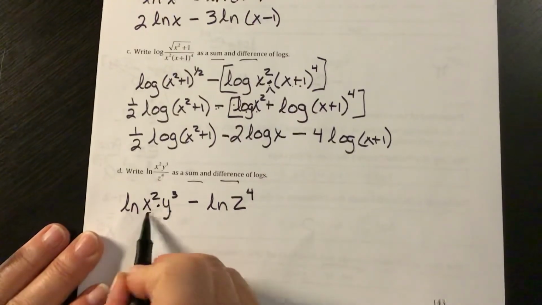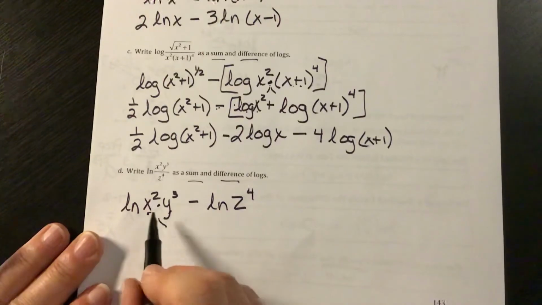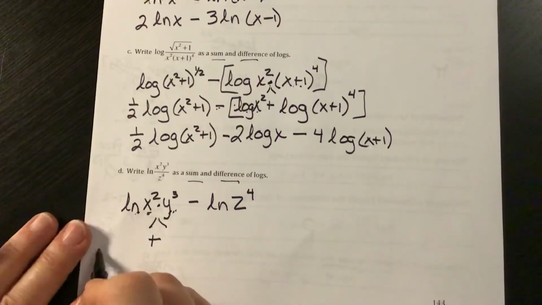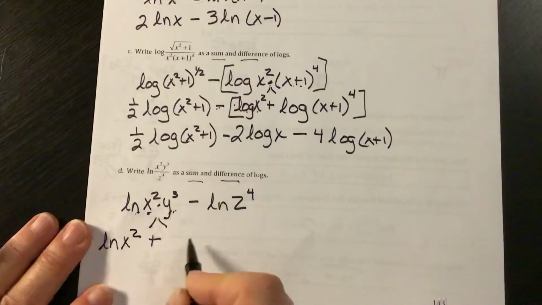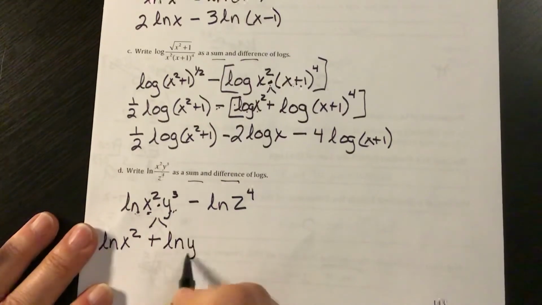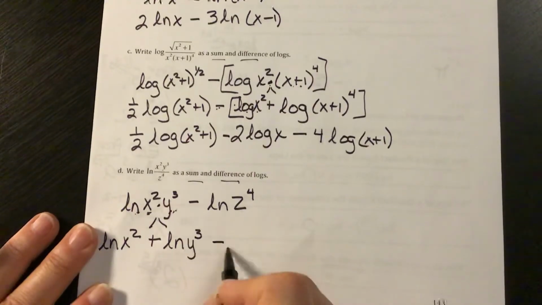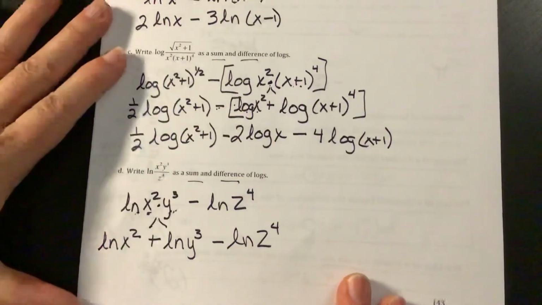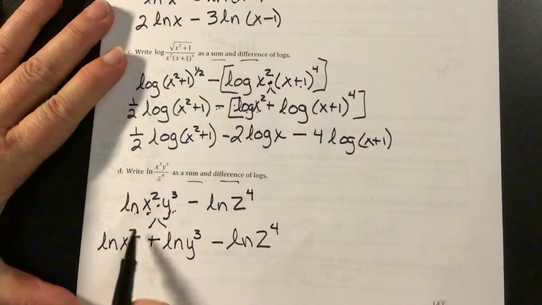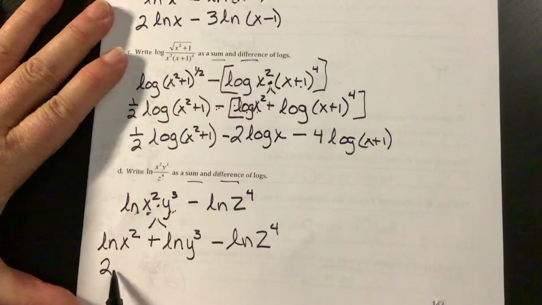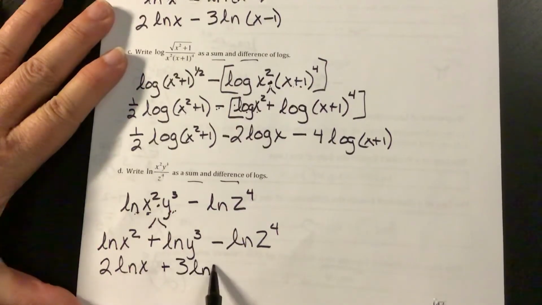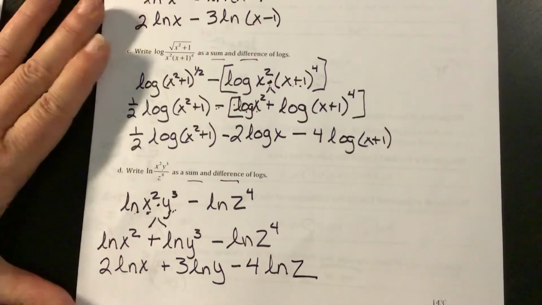But this is a product, so I can break this down into the sum of each of the pieces. So this is ln x squared plus ln y to the 3rd minus ln z to the 4th. And lastly, I want to get those exponents out of there, so I'm going to bring them out in front. This is 2 ln x plus 3 ln y minus 4 ln z.